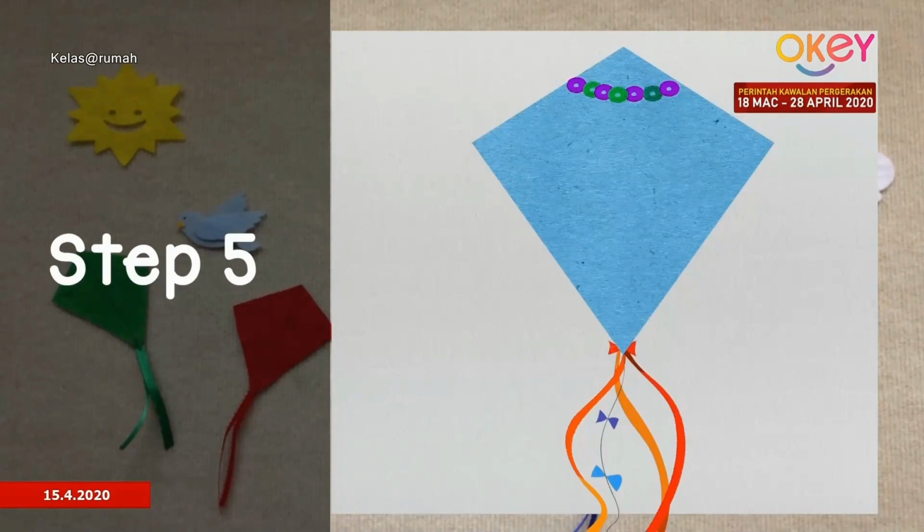Like I said, it doesn't have to be just beads or sequins. You can draw on your kite, you can use stickers or glitter or anything you like. If you don't like patterns, you can draw animals or people. There are so many things you can do on your kite.